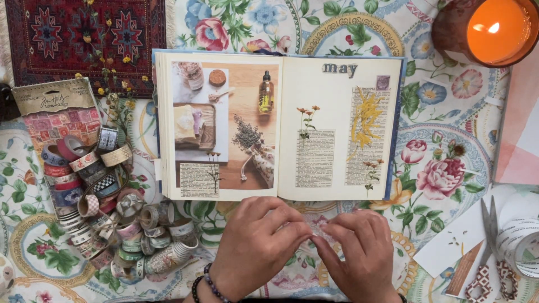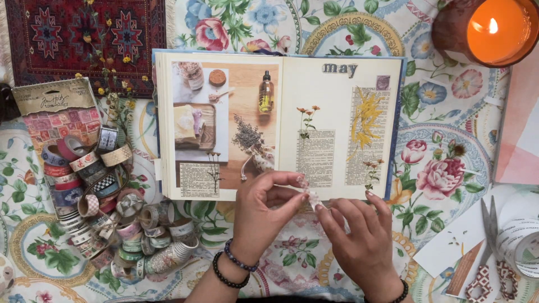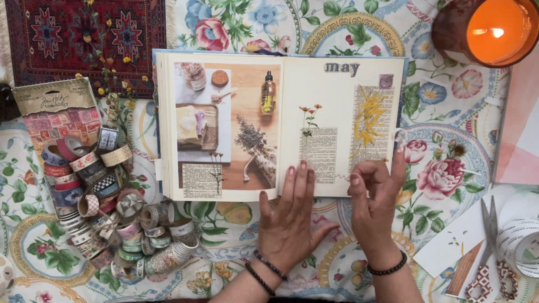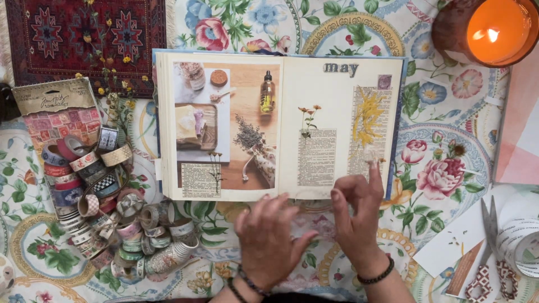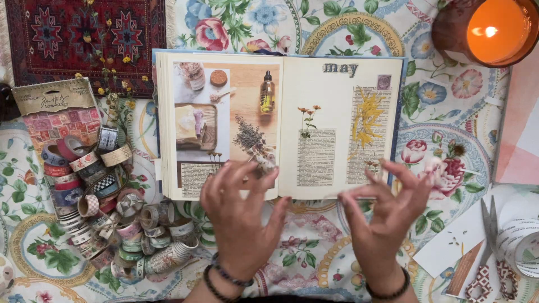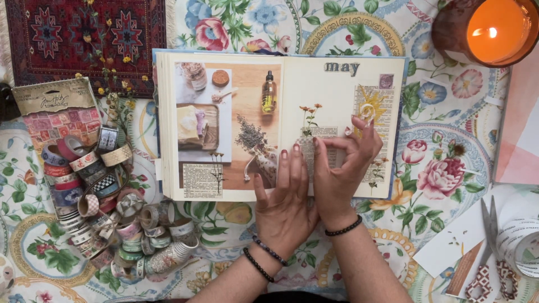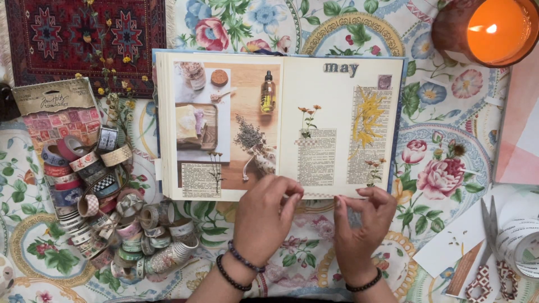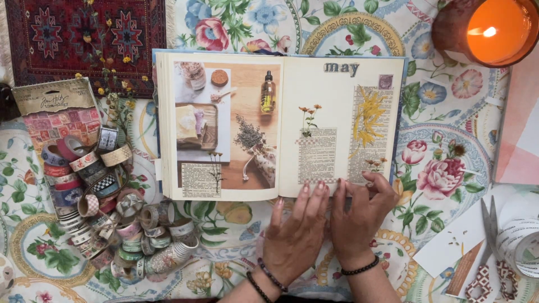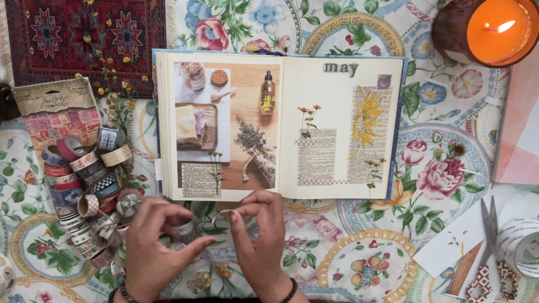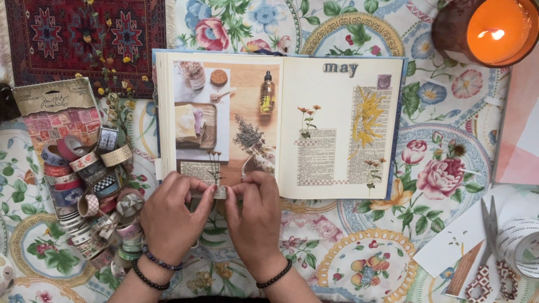It's very simple, but it's very pretty. Just, you know, simple. I love simple things. Let me cut this a little bit here and add it right here, a little piece. And we're going to add this piece down here. Okay. This one we're going to add over here. And we're done.